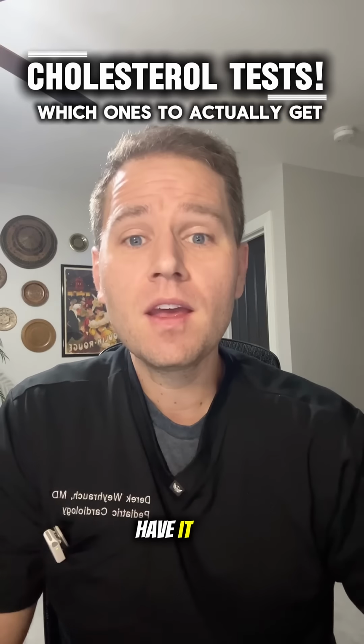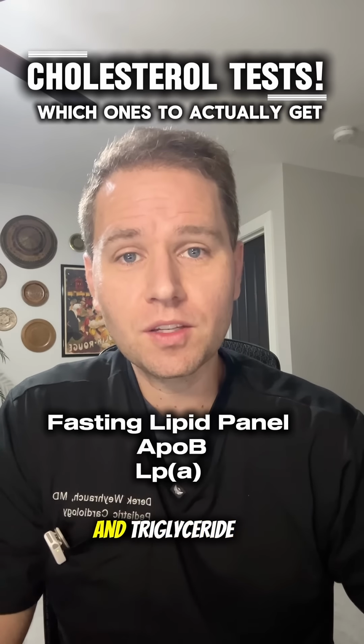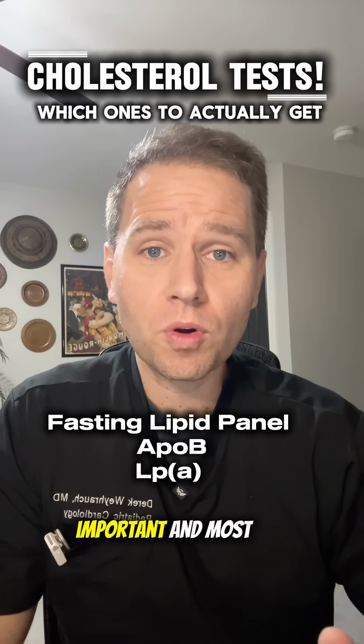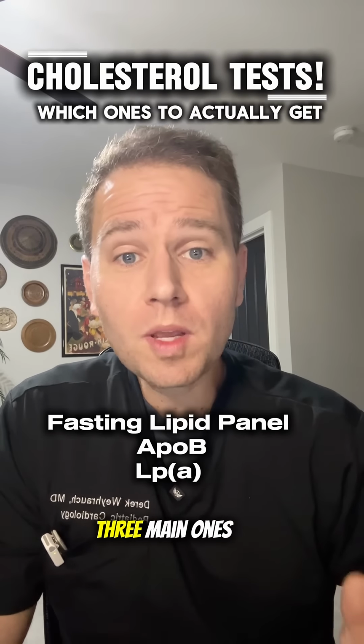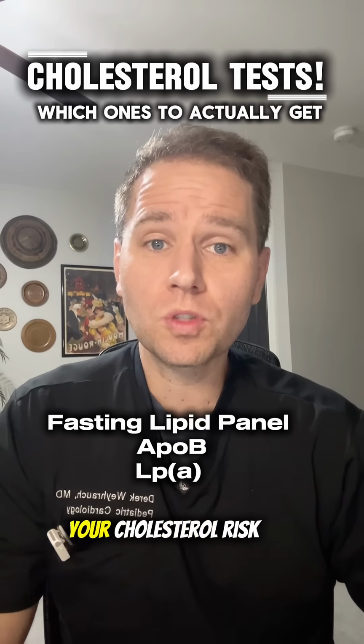So there you have it. Fasting lipid panel for your total LDL, non-HDL, HDL, and triglyceride. ApoB, the best test. Then Lp(a), one of the most important and most overlooked. Those are the three main ones that I use in my practice. Check those, control those, and you've controlled your cholesterol risk.